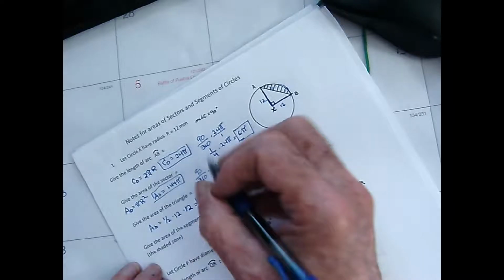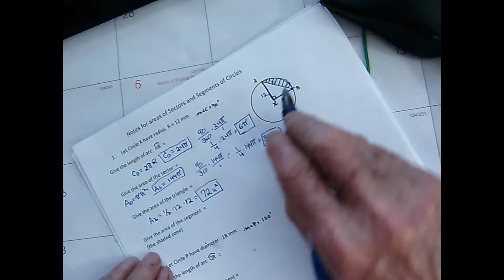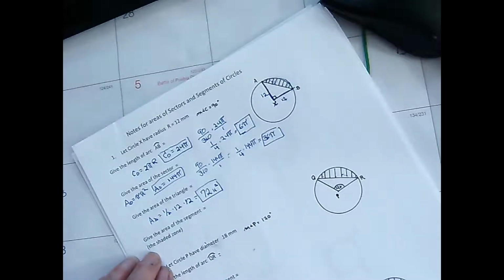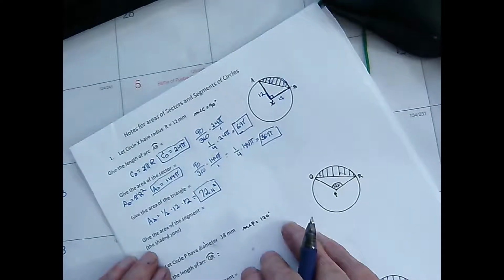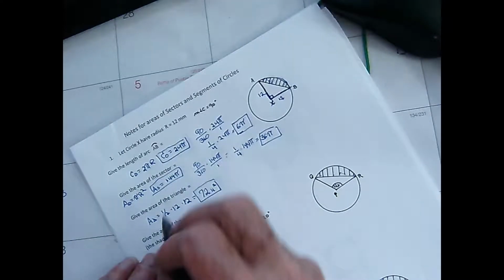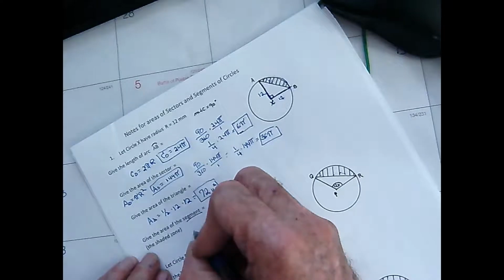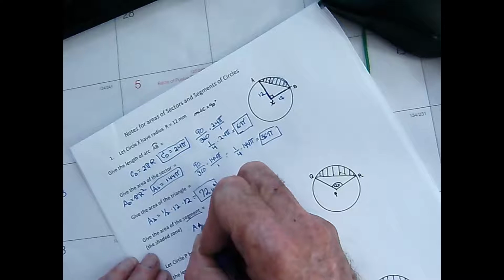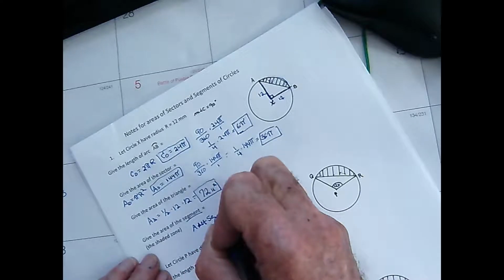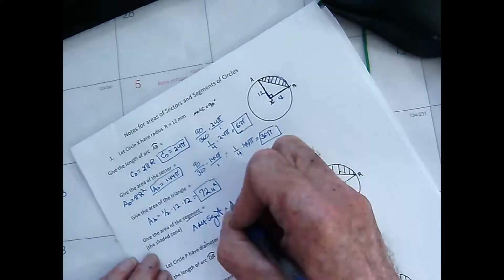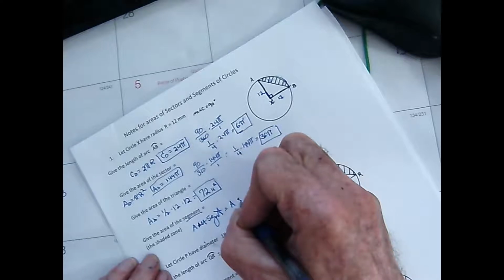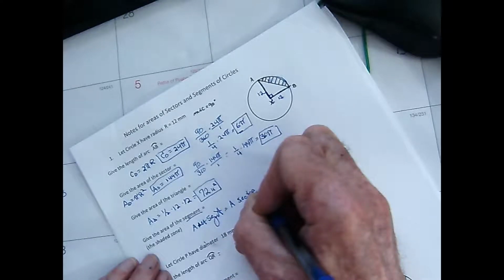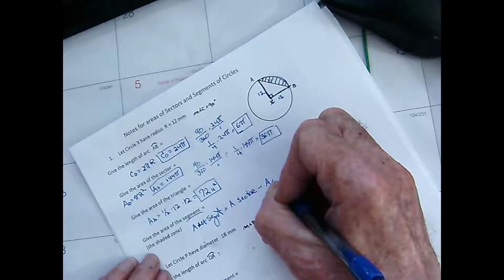So give the area of the segment, that shaded zone right there. What must that be? What I hope that you're thinking is, let me write a couple things here. The area of the segment is equal to the area of the sector minus the area of the triangle.